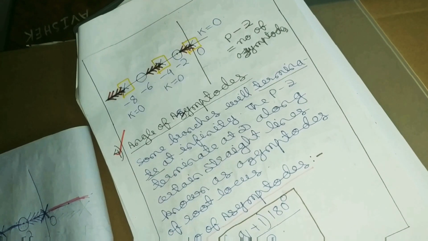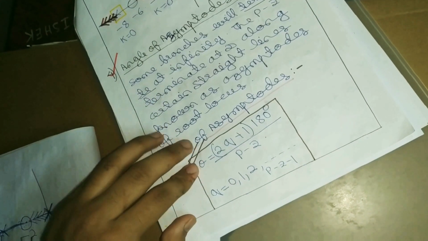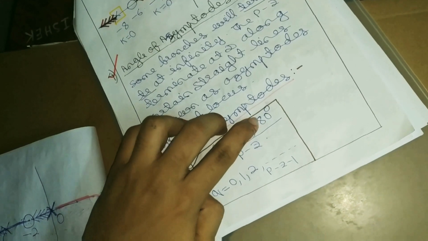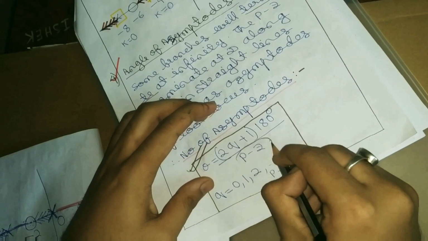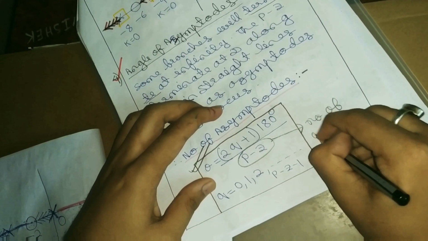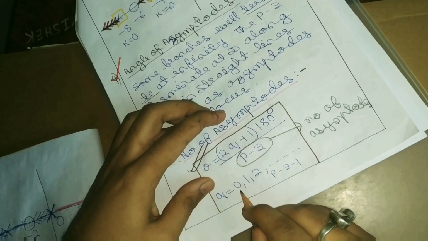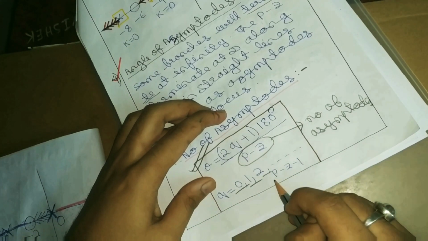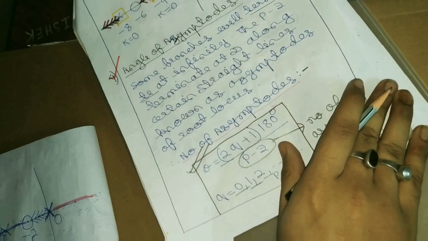So how to find the angle of asymptotes? See, this is the formula for finding the angle of asymptotes. Theta is equal to (2q plus 1) into 180 degrees divided by P minus Z. So this P minus Z is the number of asymptotes, as I told you. And q is equal to 0, 1, 2, extending up to P minus Z minus 1.